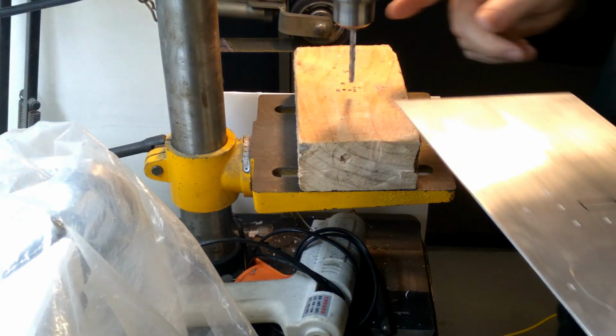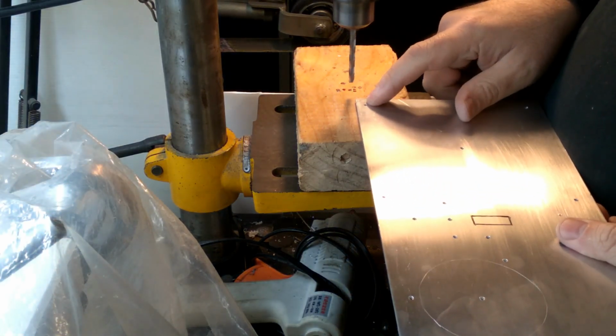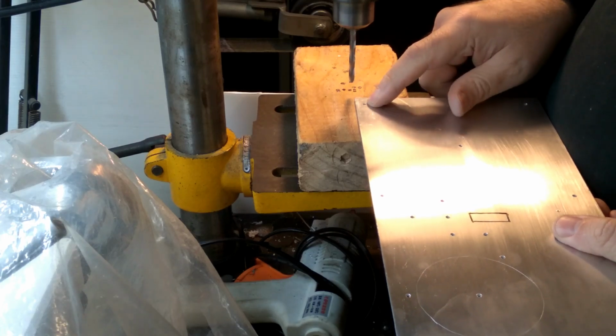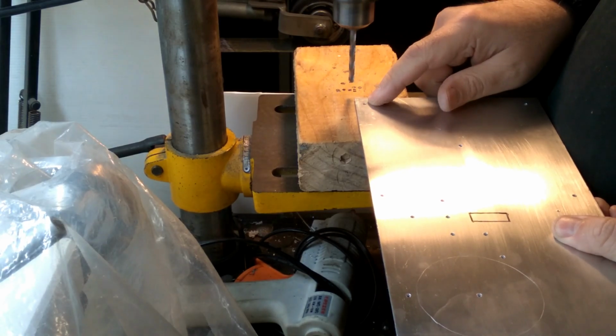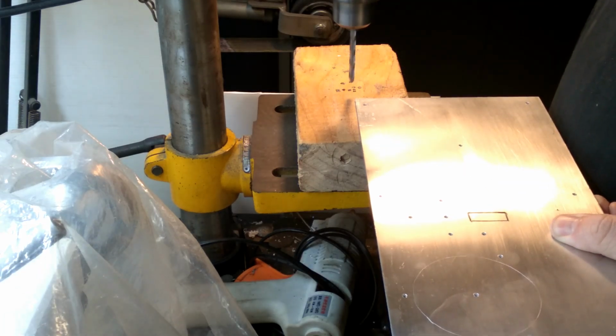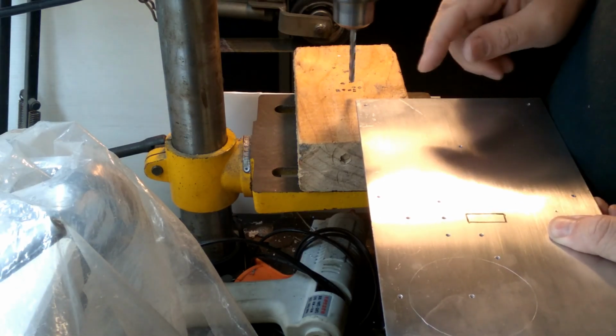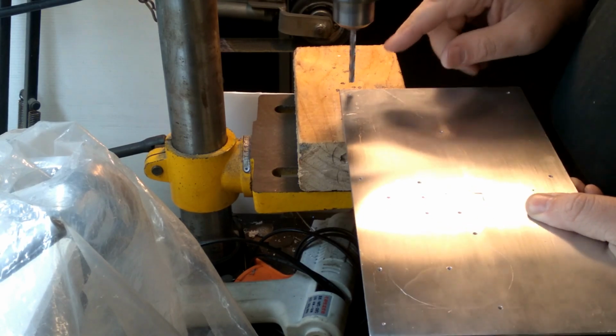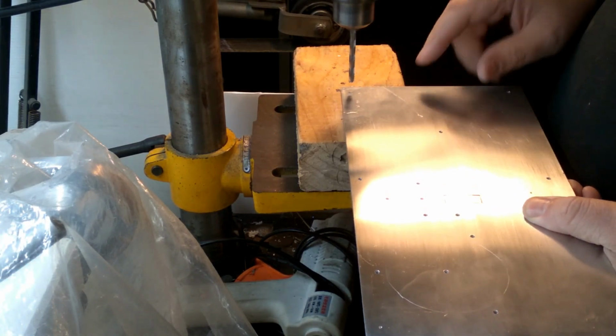And as well, I always find to have the small a bit smaller. So if it didn't come exactly correct, 100%, you can file it to move it a little bit, if you use a smaller drill than the original hole that it needs to be.